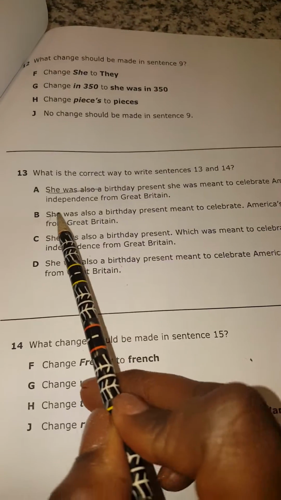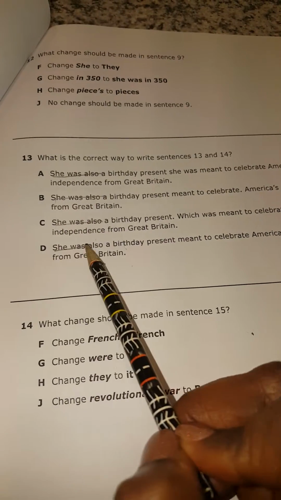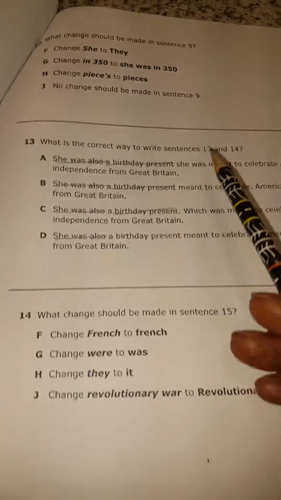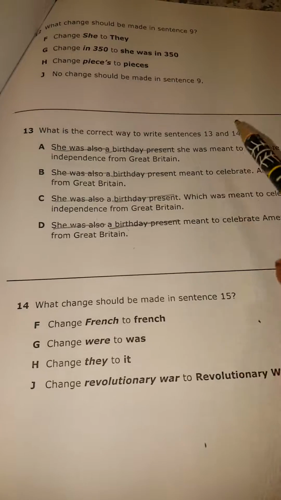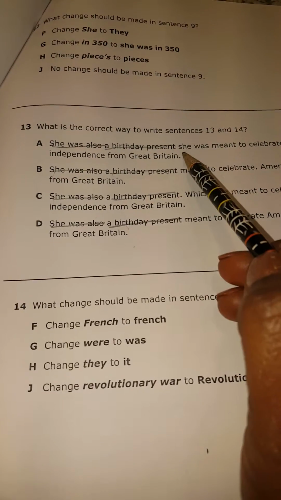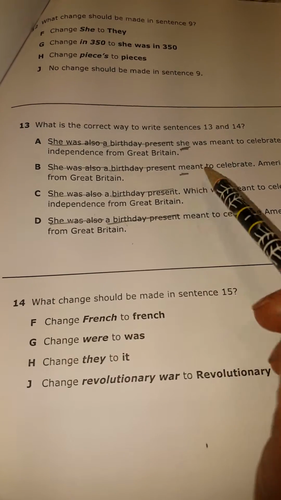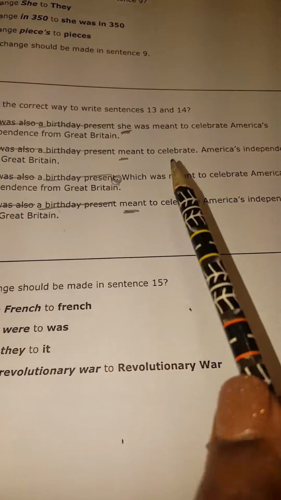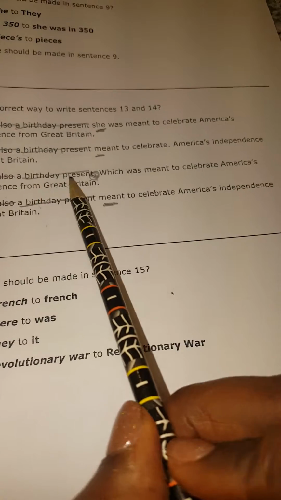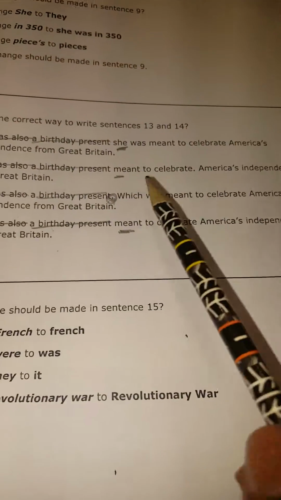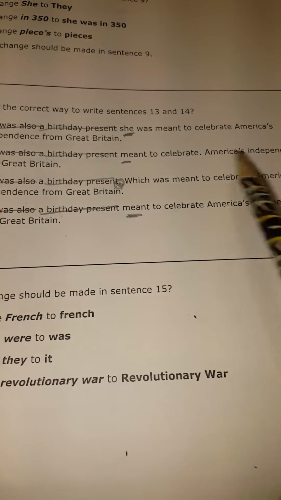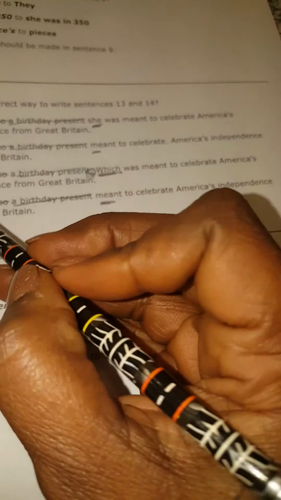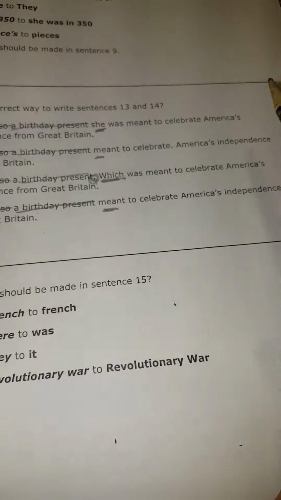She was also a birthday present. She meant, nope, here we go. Period. All right, so we ran across a period here. She was also a birthday present. That's the sentence. Which was meant to celebrate America's independence from Great Britain. No, this is not a sentence. So that one is wrong. All right.